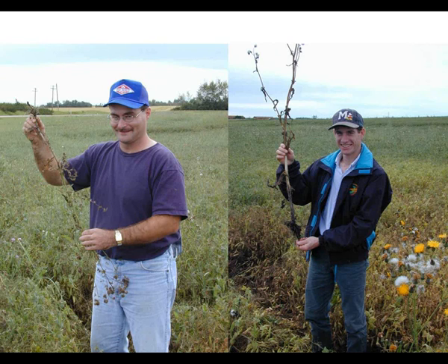The other thing is that it is dispersed from one field to the next. So you may have an excellent rotation in your field, and a neighbor who's had a field pea crop or canola crop and a lot of Sclerotinia, that's going to act as a source of disease.